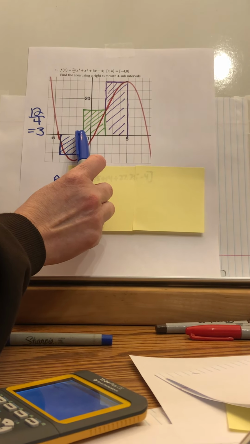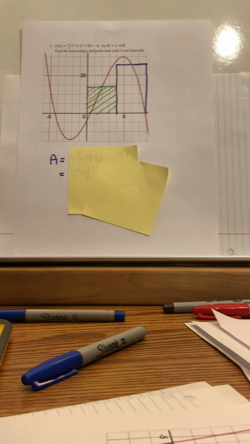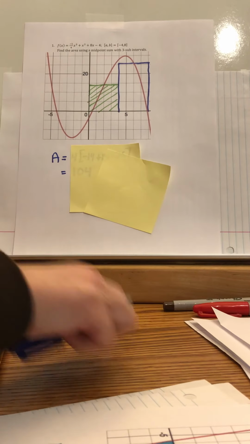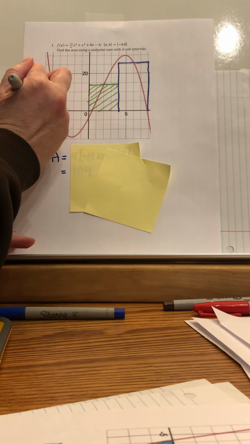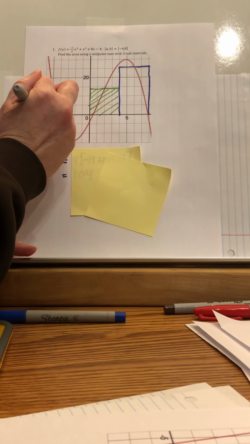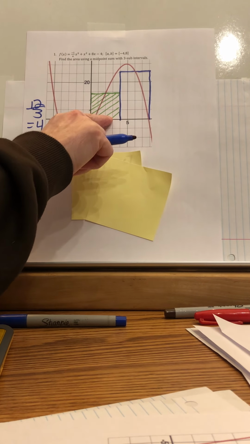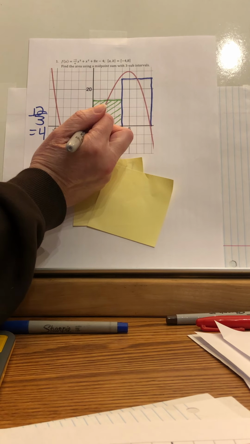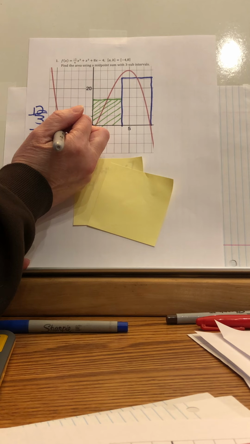Last sum is the midpoint sum. So here is my midpoint sum. We're going to do that with 3 subintervals. If I take 12, break it into 3 equal parts, base length is 4. I've already got 2 of them done for you. I didn't do the first. So I'm here at -4, and I want to go to 0. So -4 to 0 is the first base.